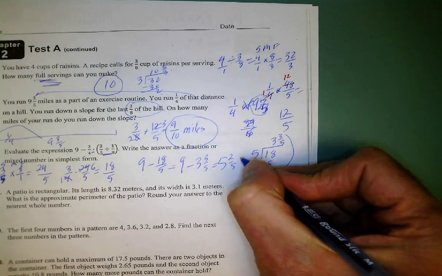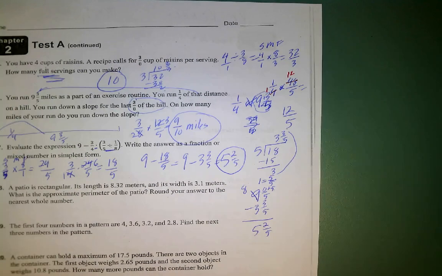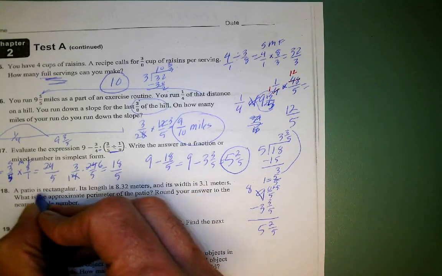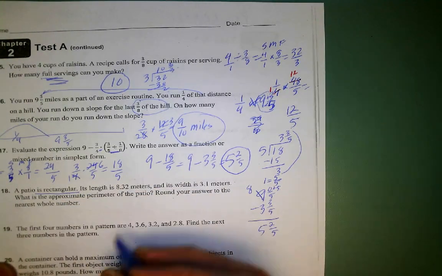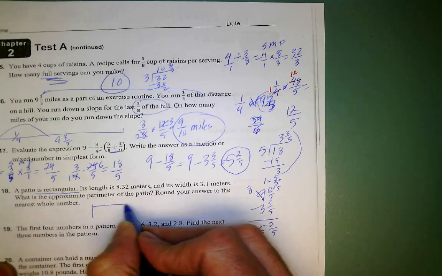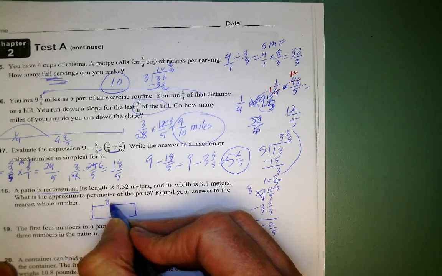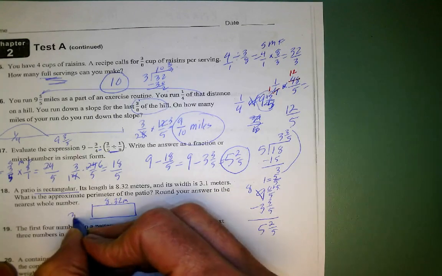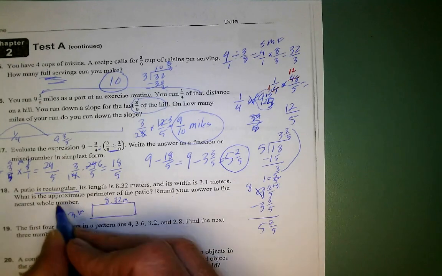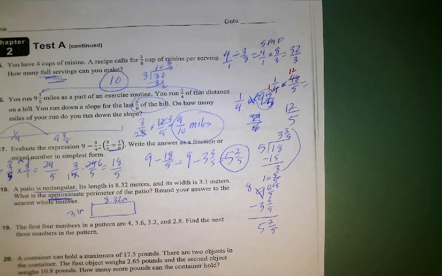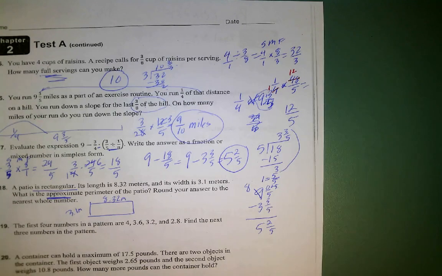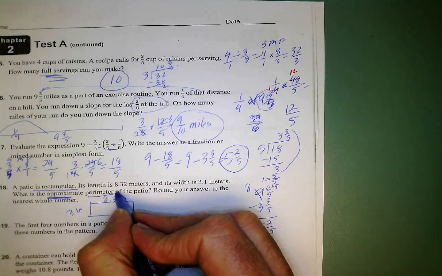Okay, look at this one. It's a rectangle. Okay, and the length is 8 and 32 meters, 3/200 meters. The width is 3.1 meters. What is the approximate perimeter? That is a big word that you like to see. Why? Because that means I get to estimate. Now, perimeter, I want you to always circle that because that is the distance around. And the E in estimate means you're supposed to make this problem easy.